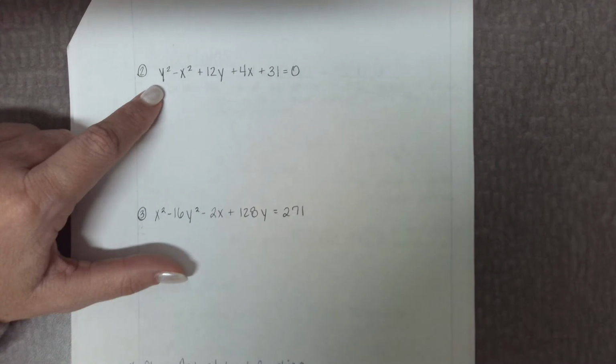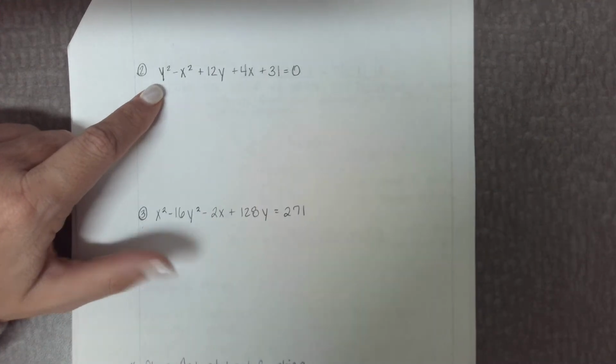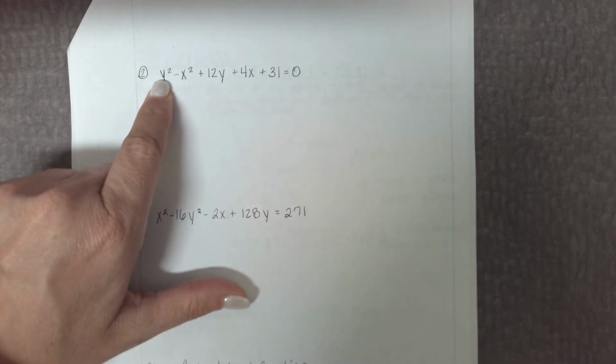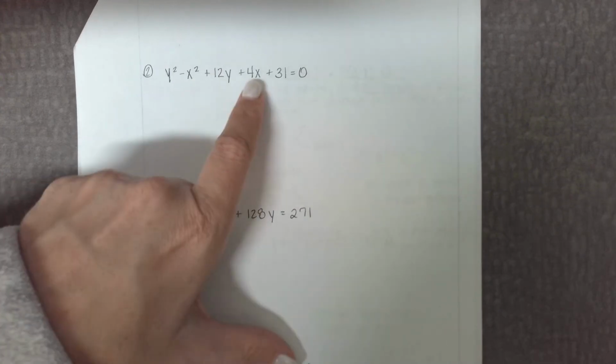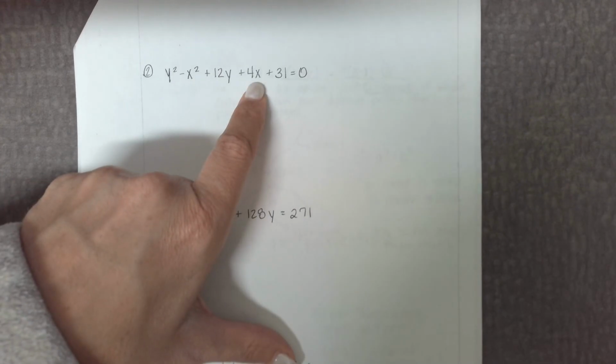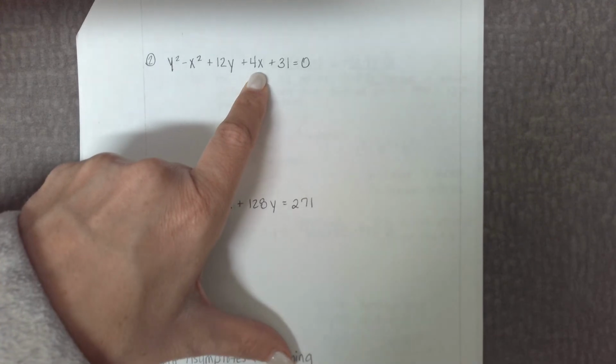Okay, this time our center is not at the origin, and you know that because in addition to the y squared, you have another y term. In addition to the x squared, you have another x term. So you know that you're not dealing with a hyperbola centered at the origin.